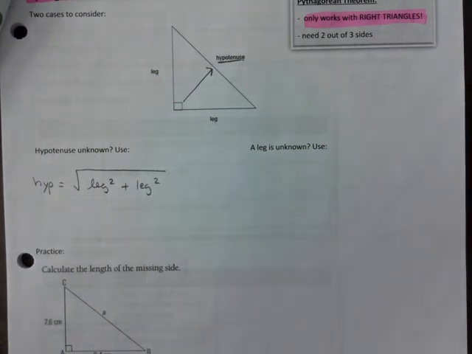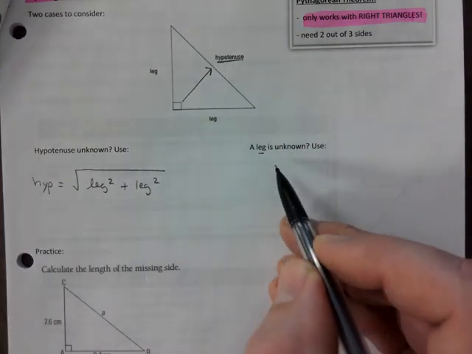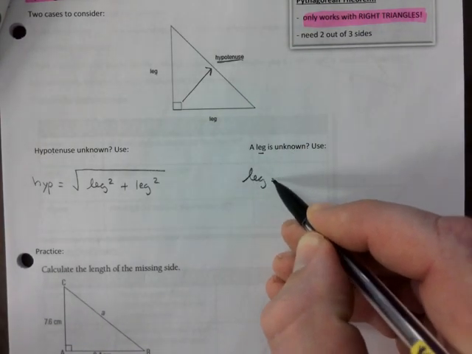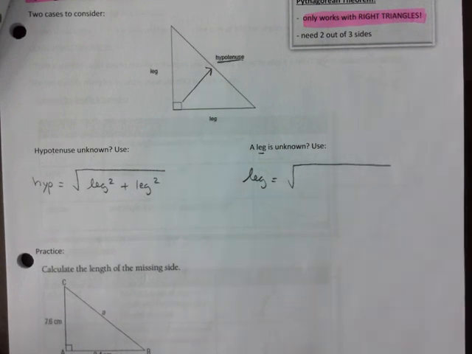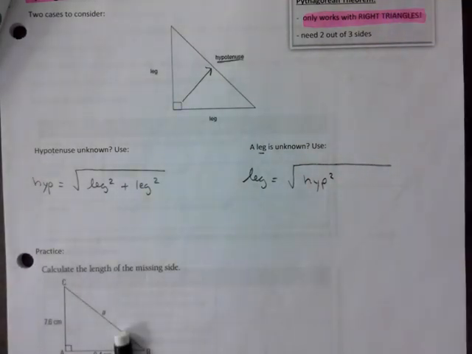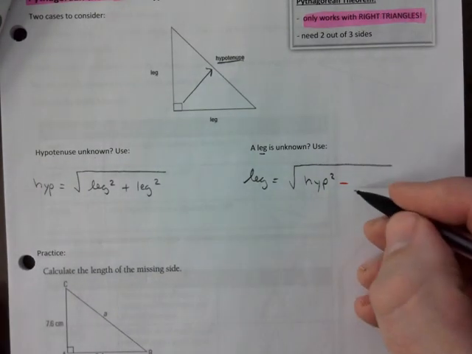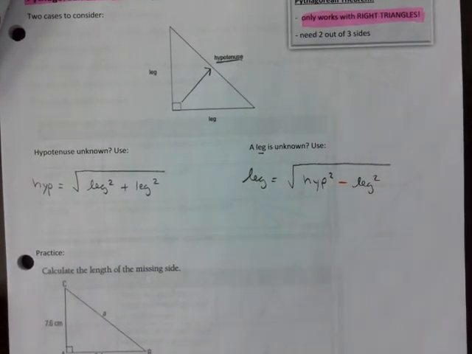Using ABC actually makes it confusing, because what if A is a leg on one question and a hypotenuse on the other one? You might mix things up. Just call it this. If a leg is unknown, if you're trying to find the leg, you take the square root of the hypotenuse squared, and here I'm going to use a different color, it's not plus, it's minus the one leg that is known. That's basically the main difference between one or the other.